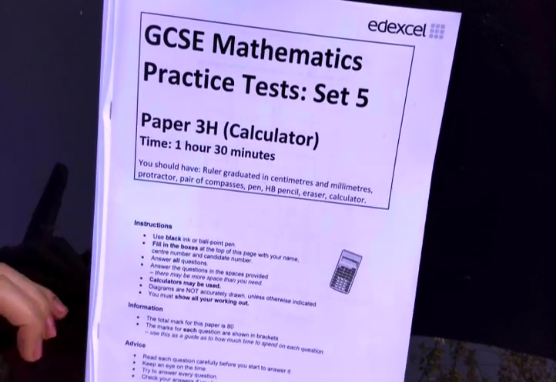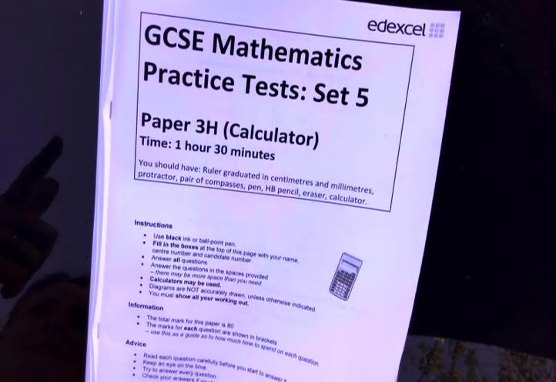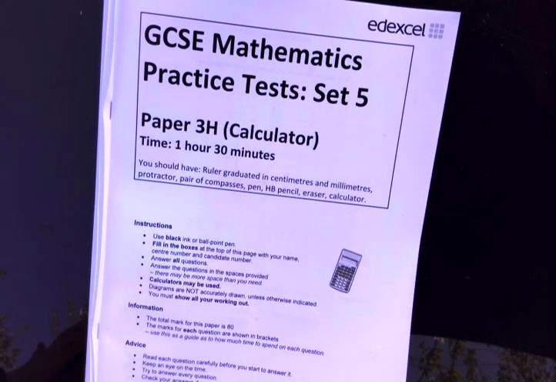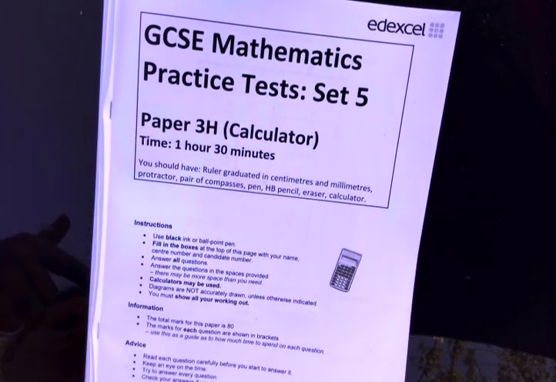Right, so yeah, paper 3 on the practice set that you've been given to do over the holidays. Not to hand in, but I just thought I'd go through it anyway.